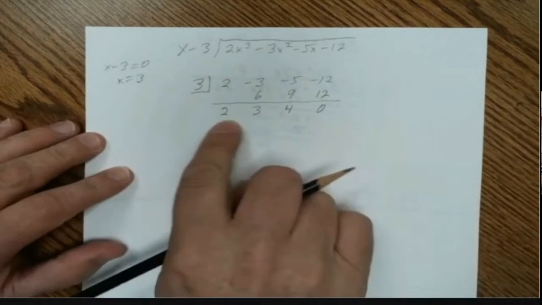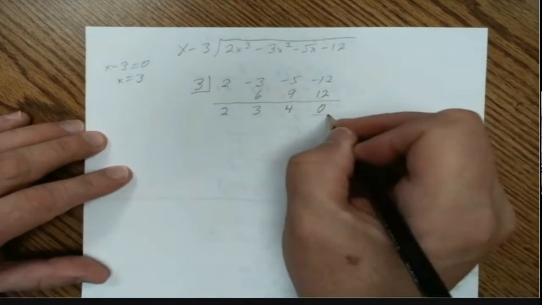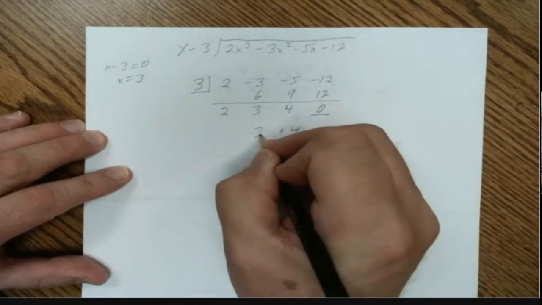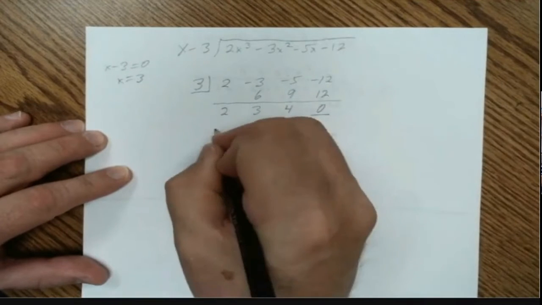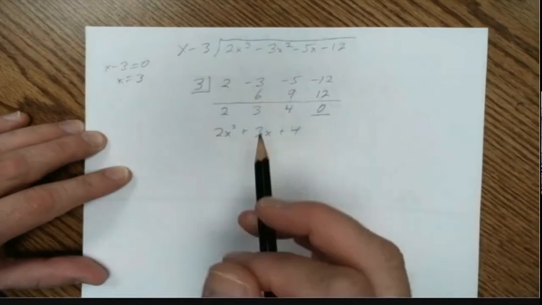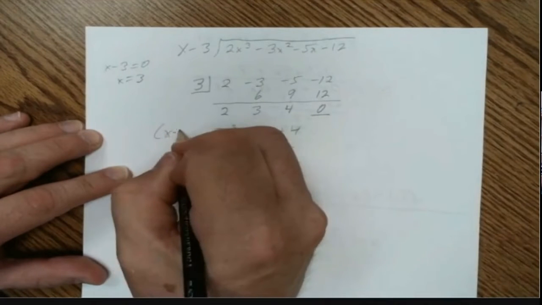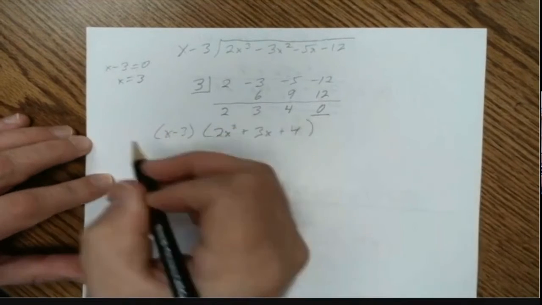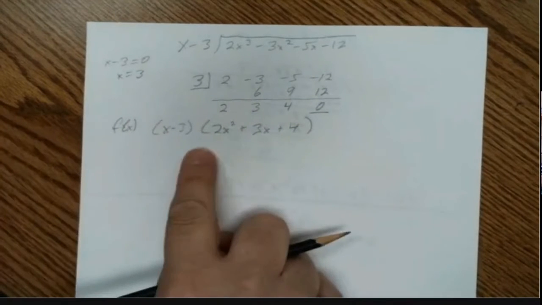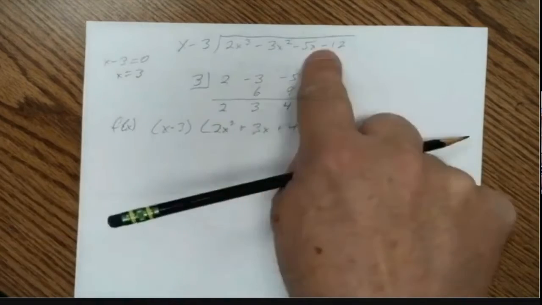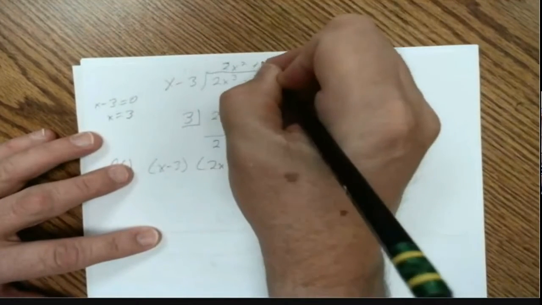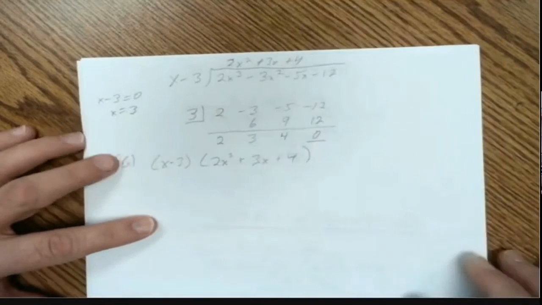This is what happens with synthetic division. This is the remainder. So there's no remainder. This is the constant. This is the x term. This is the x squared term. When I divide x minus 3 into this, this is what it leaves. So I can rewrite it as x minus 3 times this. We could do the long division, but we would end up with the same thing. We would have 2x squared plus 3x plus 4 with 0 remainder.